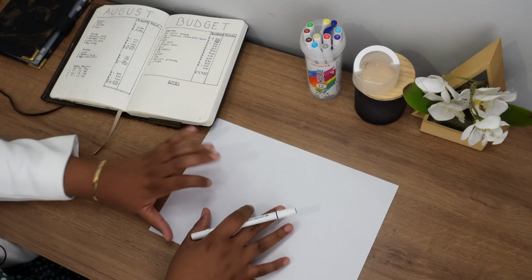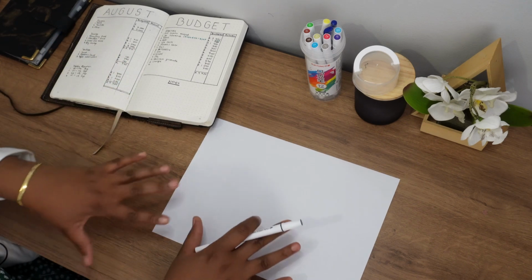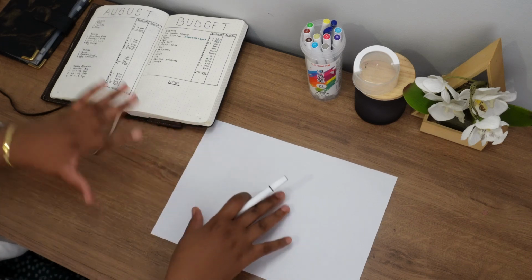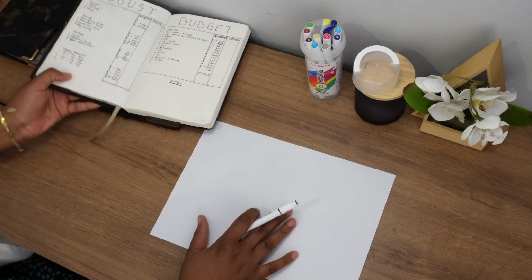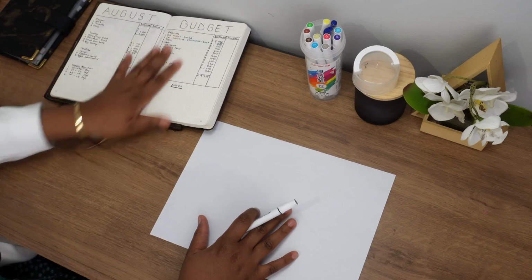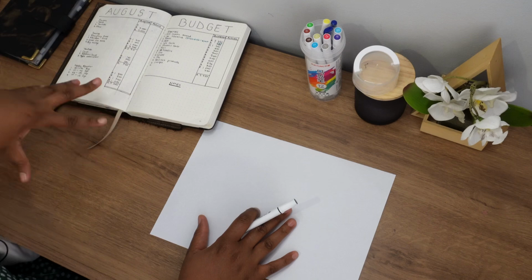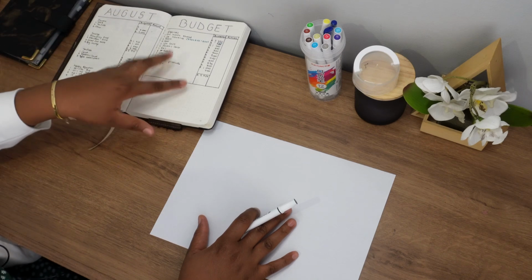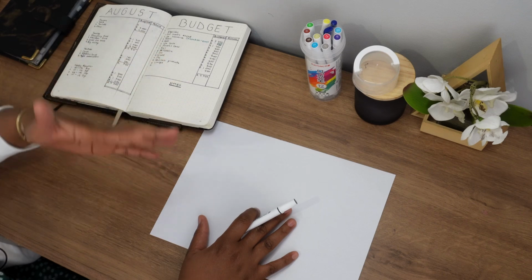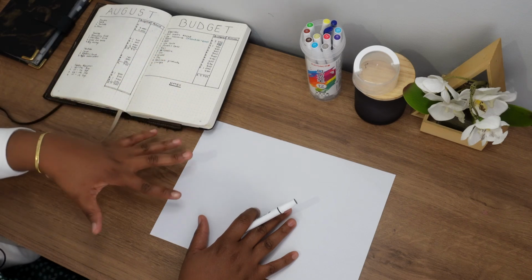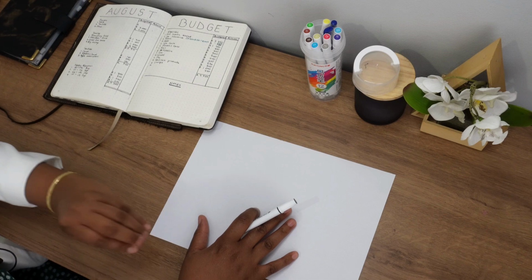So what I normally do whenever I'm working towards my cash stuffing is I work on my budget. This is my budget binder right here. I have it open on my budget for August. We're going to look at the things that I need cash for here, that I want to track in terms of my spending per month, and those are the things that I'm going to be withdrawing money on.